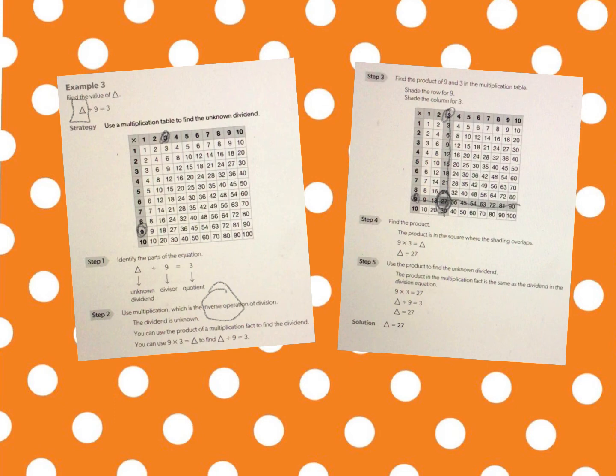So using the product to find the unknown dividend, 9 times 3 equals 27. So something divided by 9 equals 3, and that something would be 27. So the solution to that triangle, or that missing dividend, is 27.